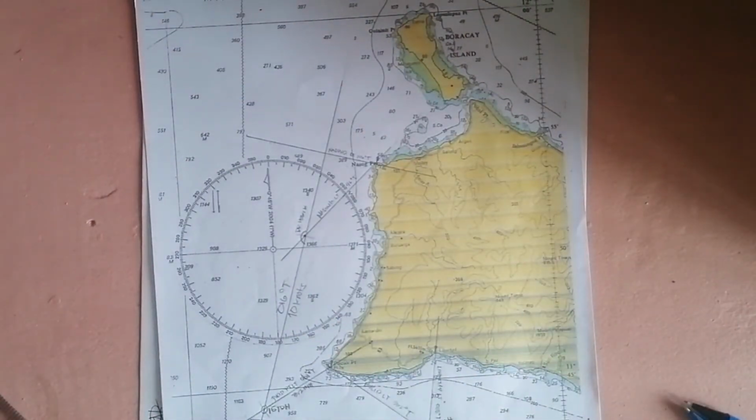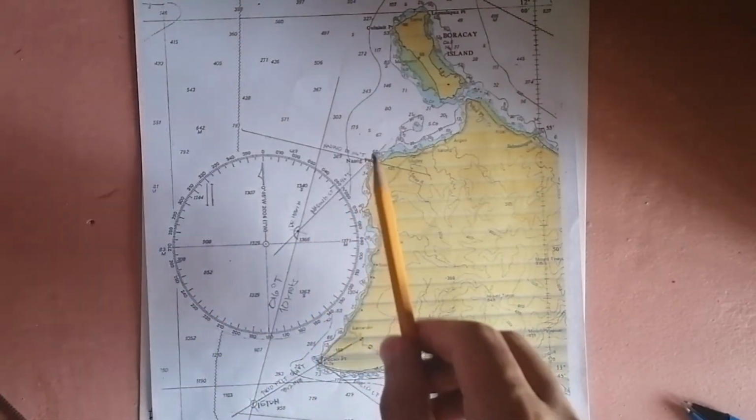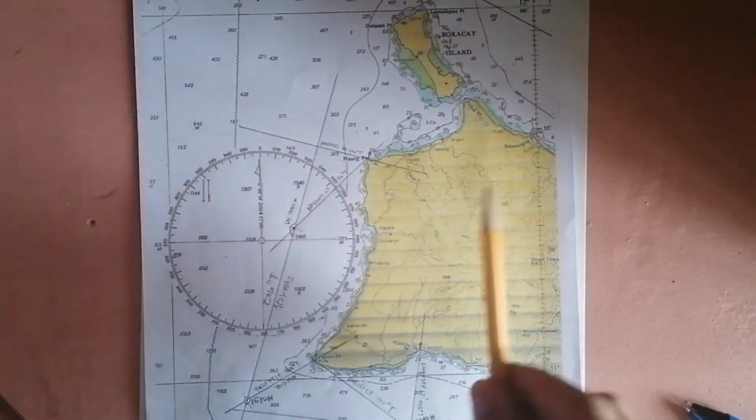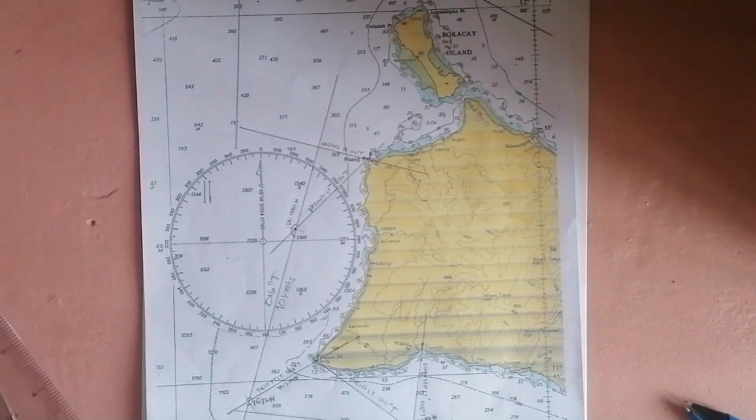Then we need to find the running fixed position at 1624, but first we need to transfer the first LOP to the dead reckoning position. But as we can see, the first LOP is already on the dead reckoning position. So we'll go and find the running fixed position on 1624.